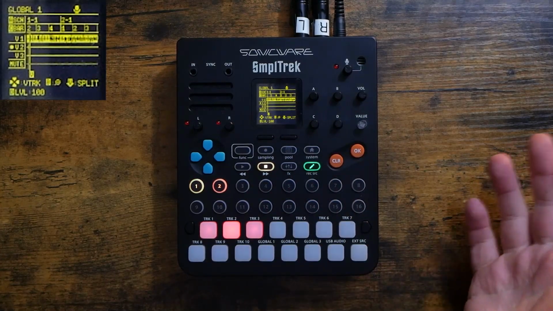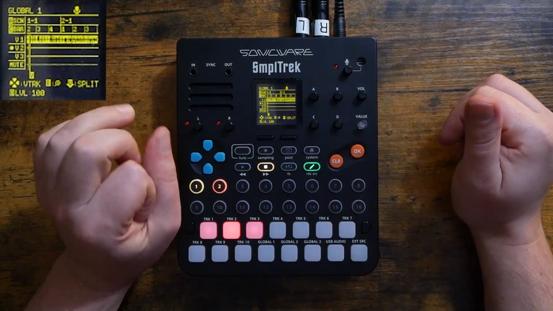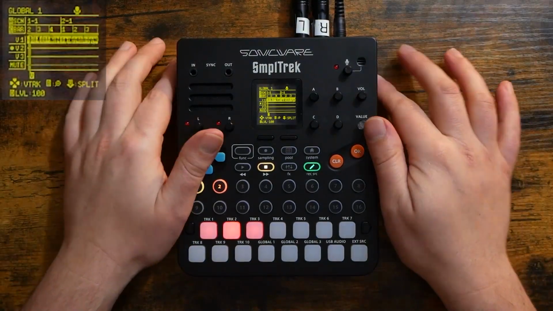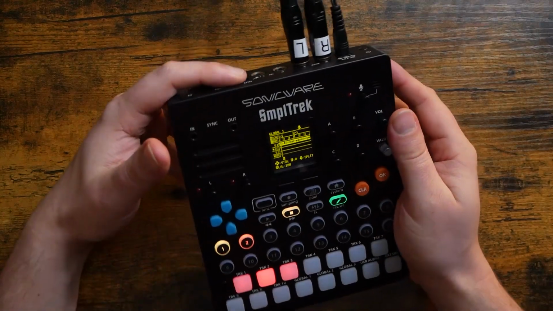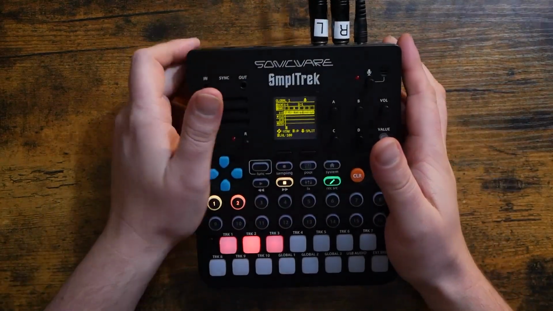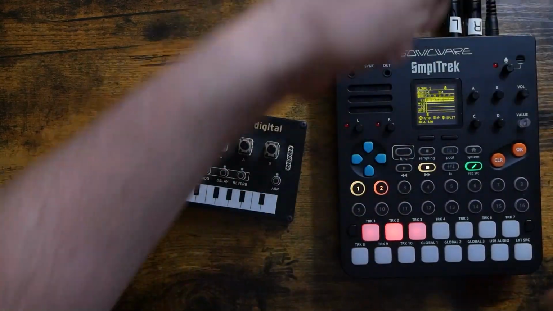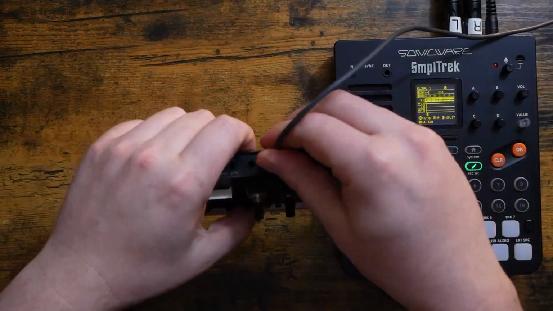Yeah. Super cool, super powerful. Hopefully you can see just how awesome this is. And this works with any audio input. So we could plug in a bass guitar or a synth, which I think we're going to do right now. Let's just grab the NTS-1 here and get this going quickly.